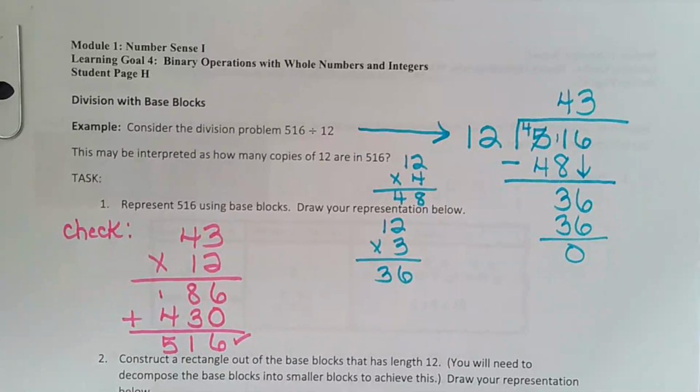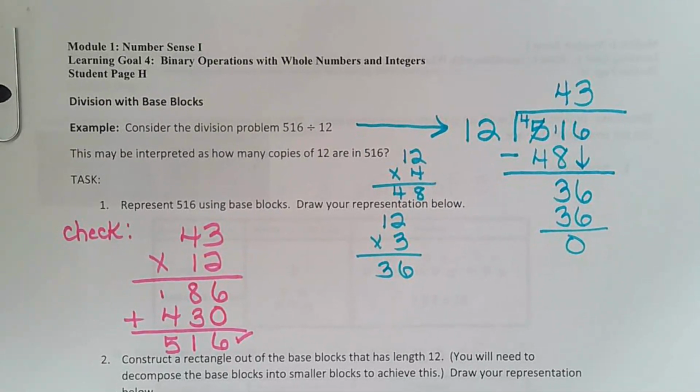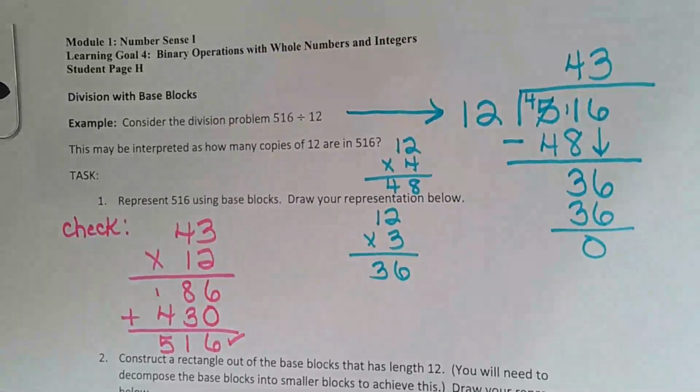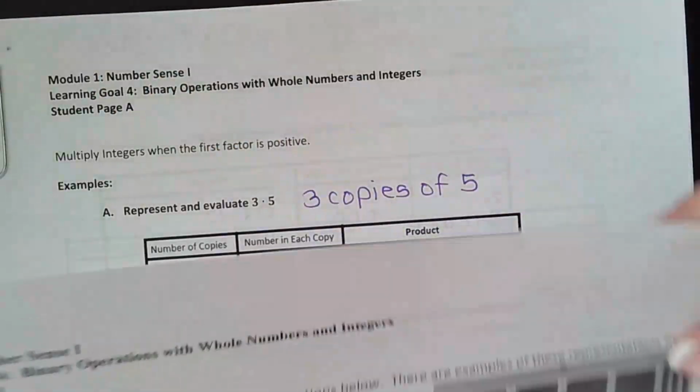And we're going to do the same thing on the back. We're not going to do the blocks. We're just going to do a regular division problem, because I think students need more practice with that than doing all the representations, because like I said, you won't have time to do that on your test. So this is a time for you.